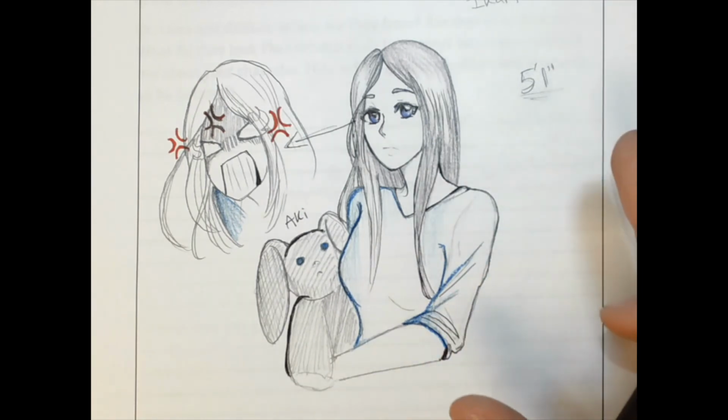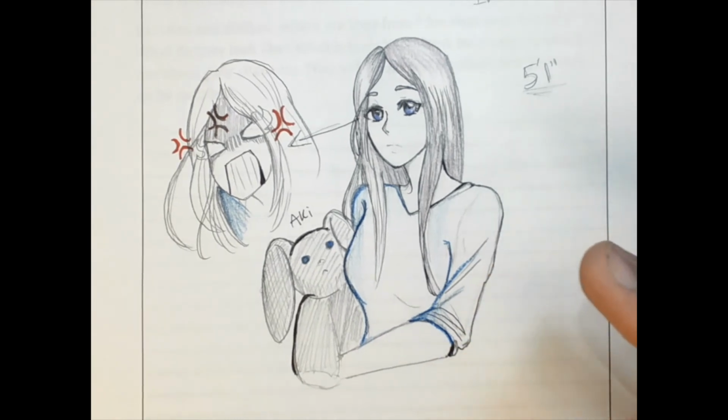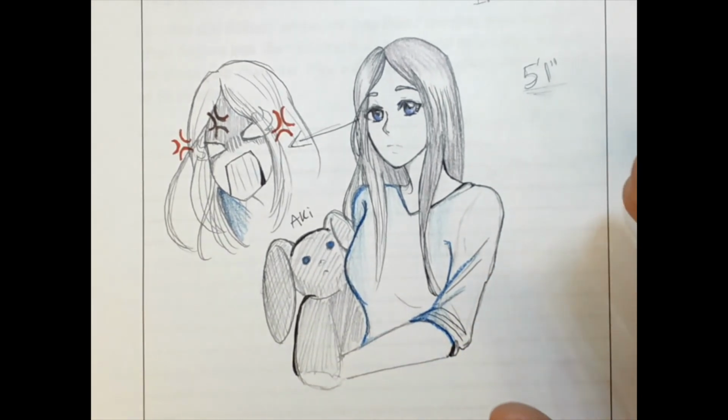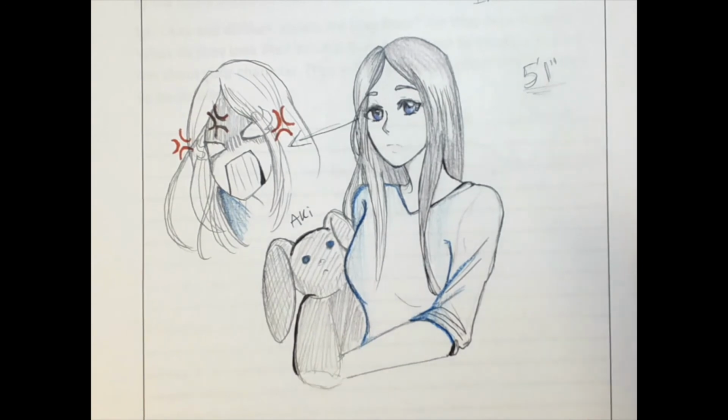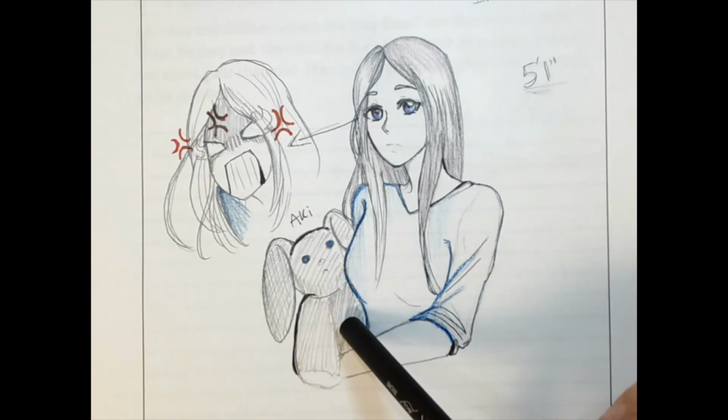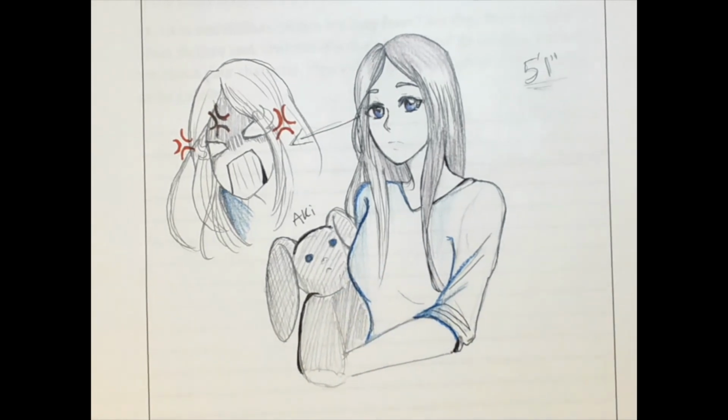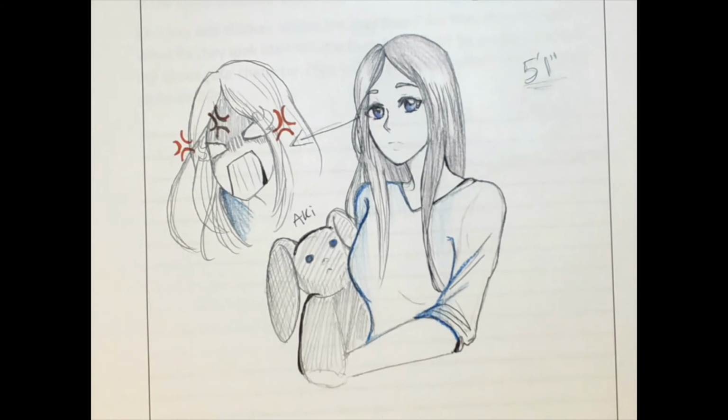He ended up being in an accident, and he's spent the last 9 years of his life in a coma. And Ikari is now completely obsessed with this rabbit. It's basically like walking around with her brother. He risked his life to save her, and it's a very special item for her.